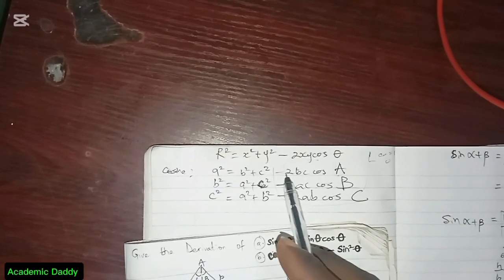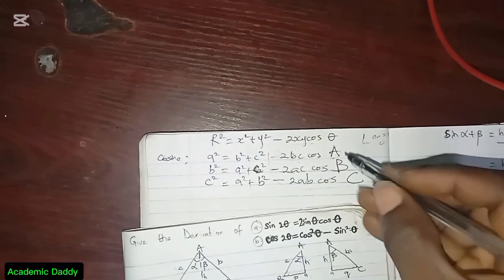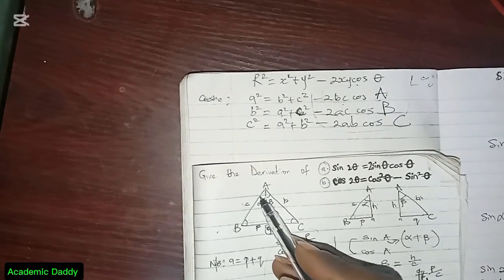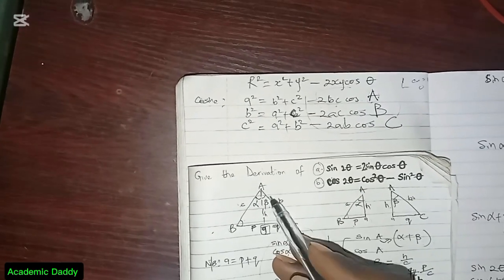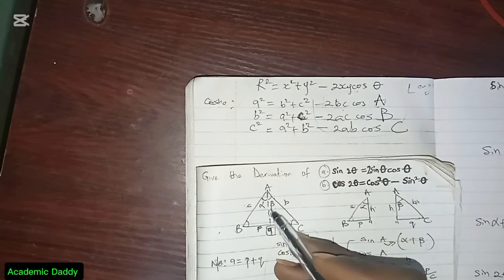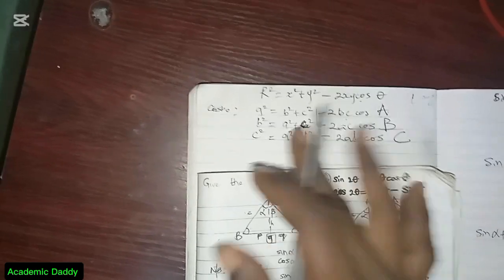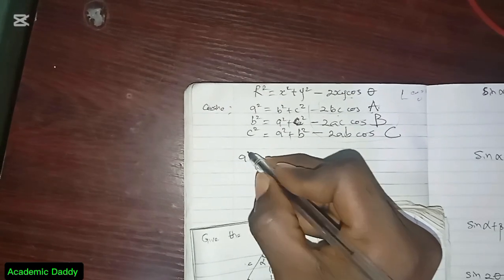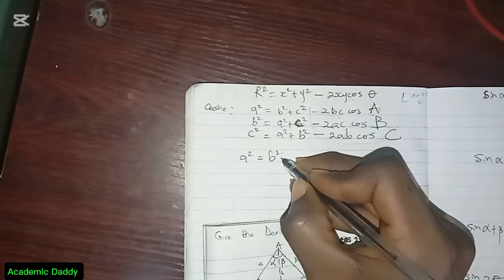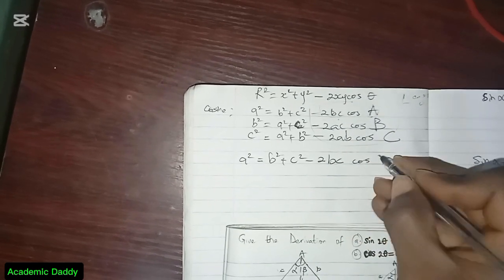But the cosine rule now adds the product of the two sides, then cos of the angle. Since I'm dealing with finding two angles, I will use this one for A. So the one I'm using is A squared equals B squared plus C squared minus 2BC cos A.